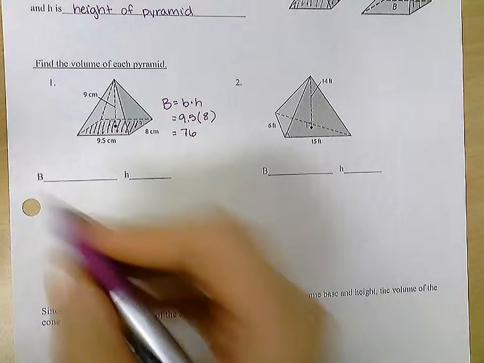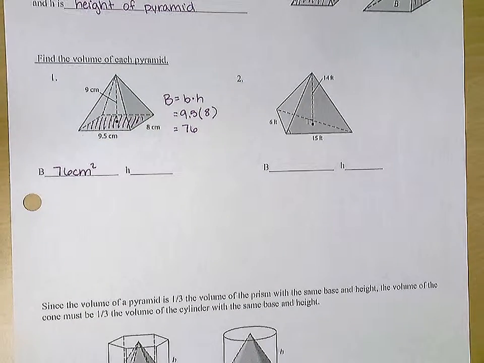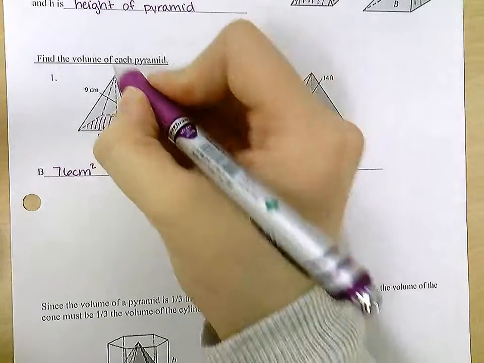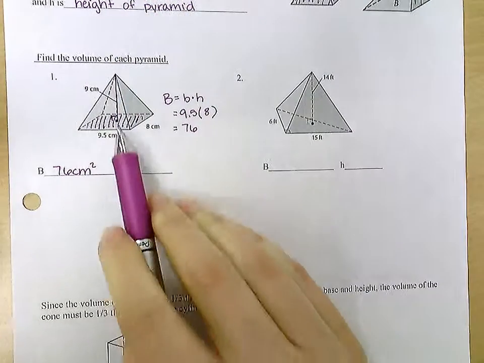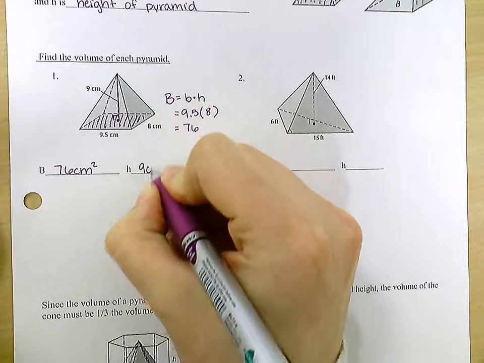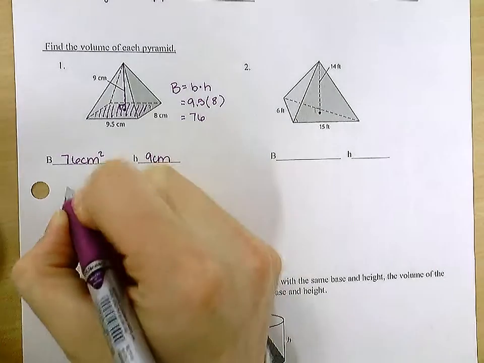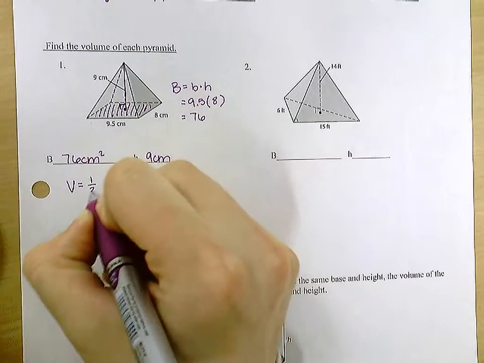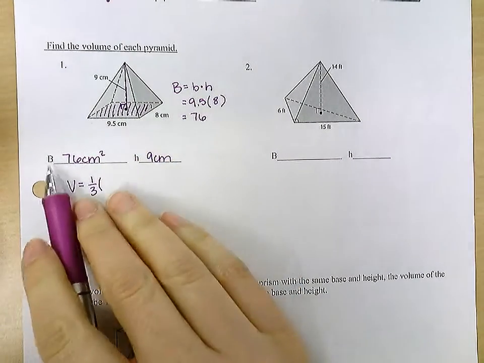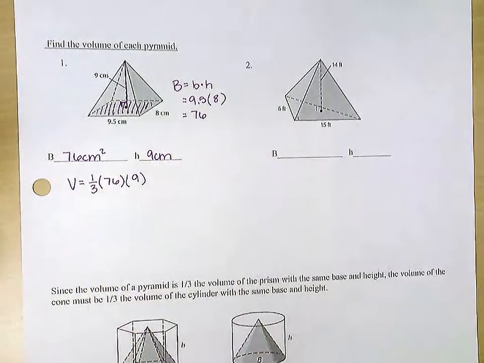So capital B is 76 centimeters squared. Okay, I also need my H value, or the height of that pyramid. So from the vertex, perpendicular to that base, that distance is going to be 9 centimeters. So now that I have B and H, I can find the volume. Okay, to find the volume, we're taking 1/3 times our capital B value, 76, times H, 9.